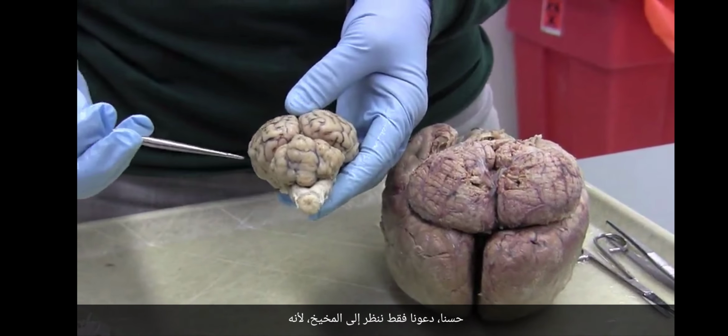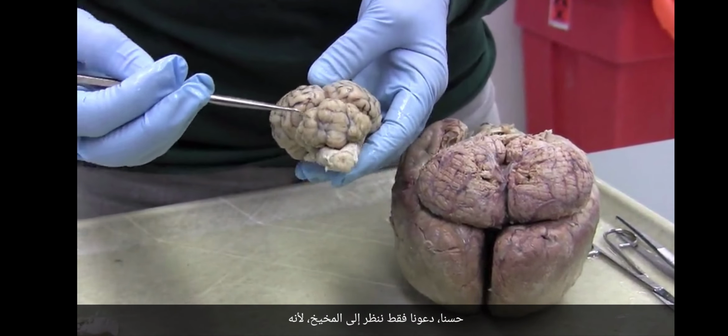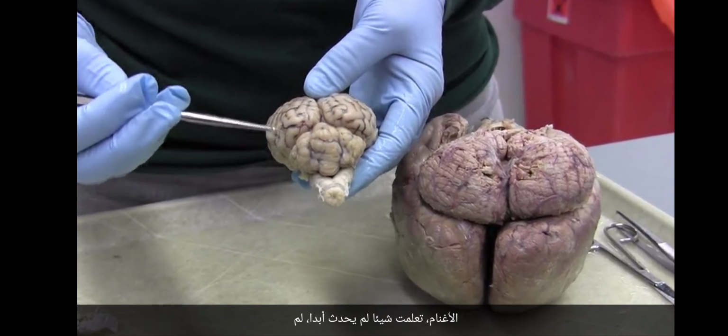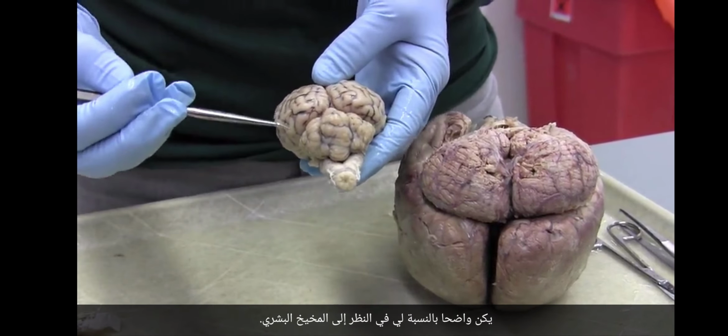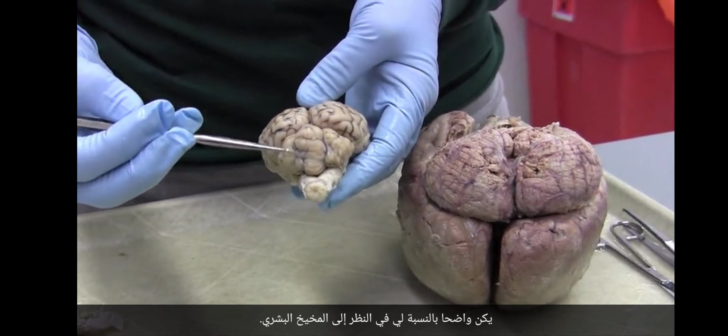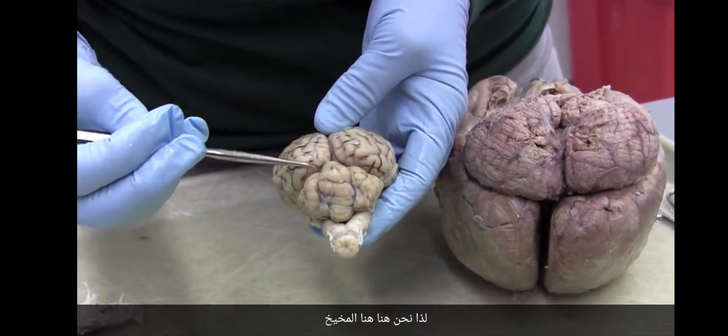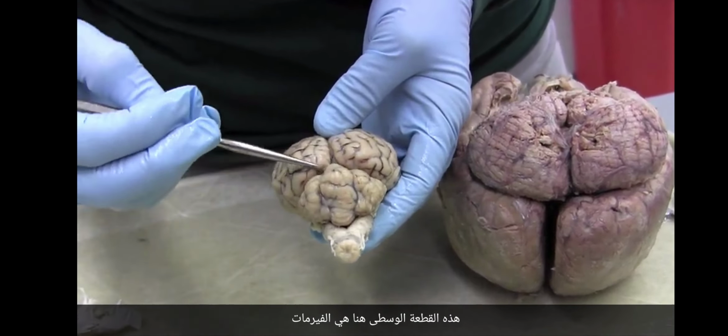Okay, so let's just look at the cerebellum, because when I first looked at the cerebellum of the sheep, I learned something that was never evident to me in looking at human cerebellums. So here's the cerebellum. This middle piece here is the vermis. That's that central portion. And these are the lobes. These are the lateral hemispheres, or the hemispheres of the cerebellum. One hemisphere, two hemispheres. And here's the vermis.